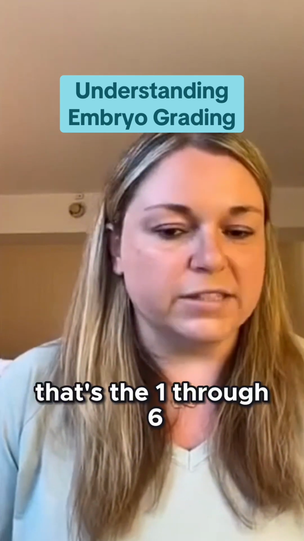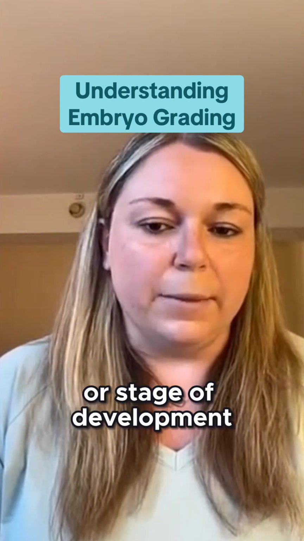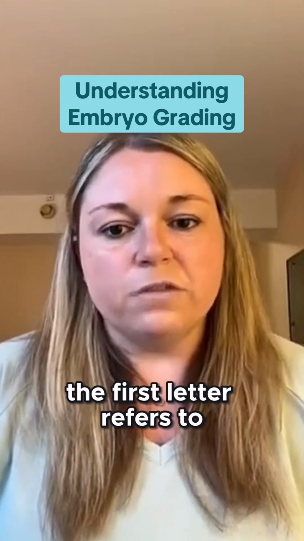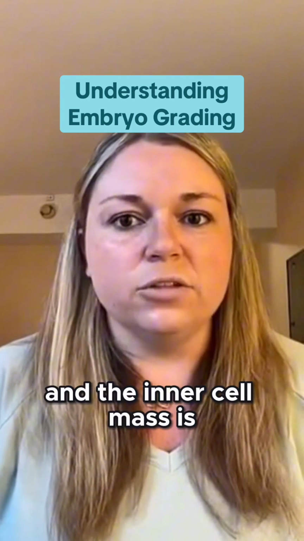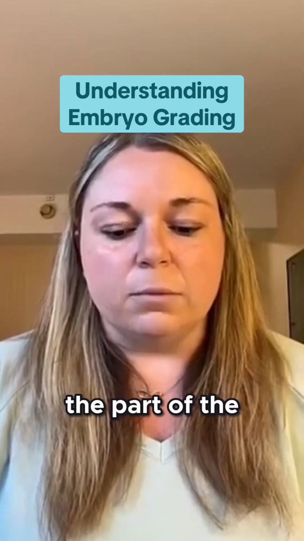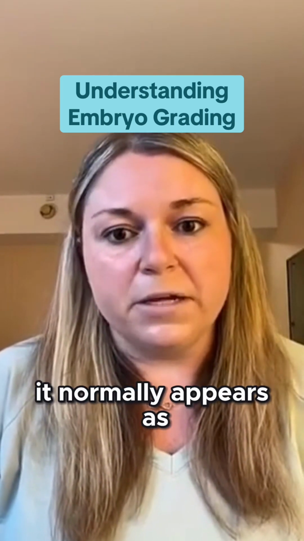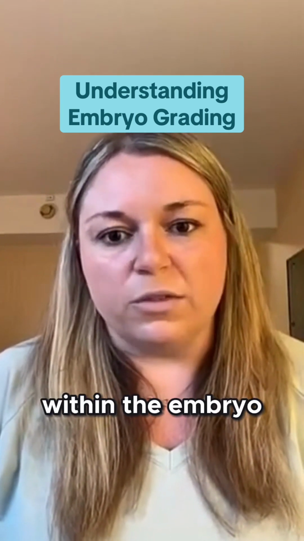So that's the 1 through 6, and the number, it's again the level of expansion or stage of development. And then there are also 2 letters that usually accompany that. So the first letter refers to the appearance of the inner cell mass. And the inner cell mass is the part of the embryo that will develop into the fetus. And so it normally appears as sort of a round or semi-round grouping of cells within the embryo.